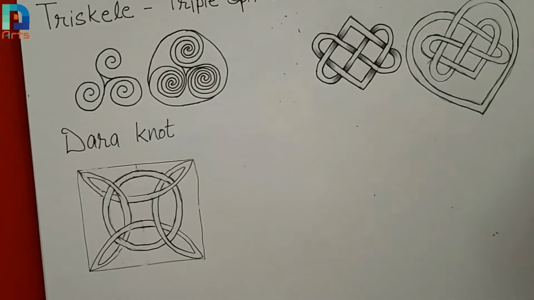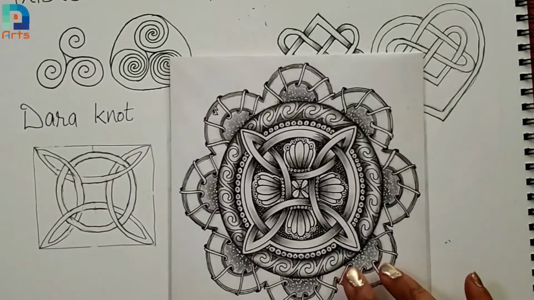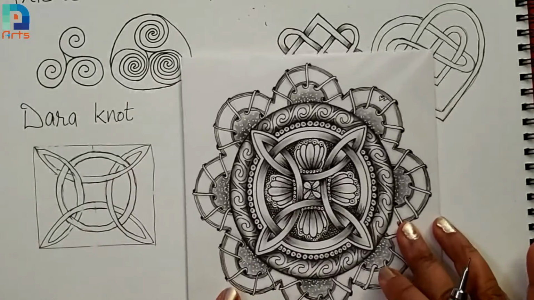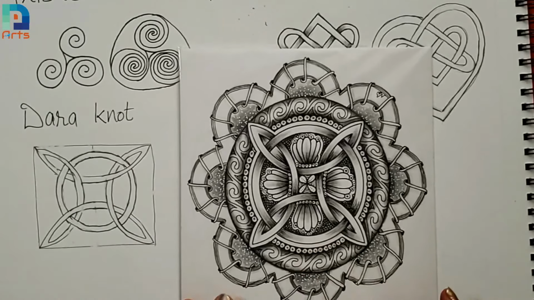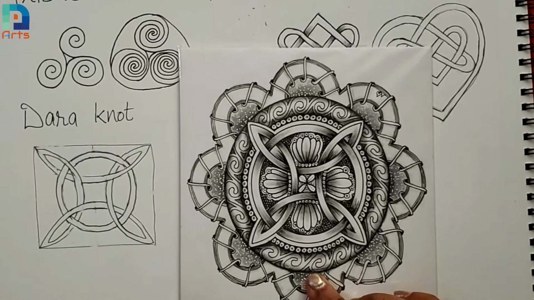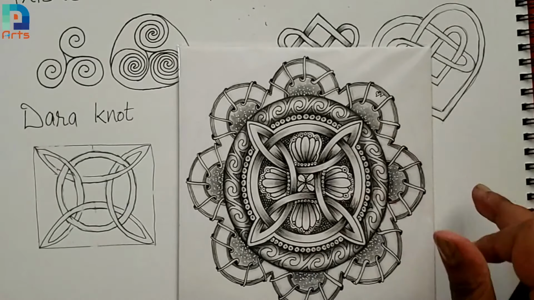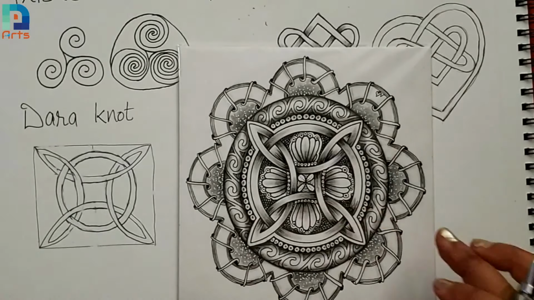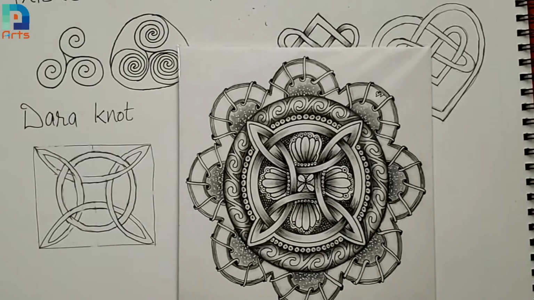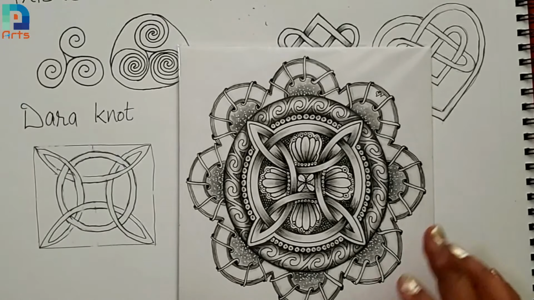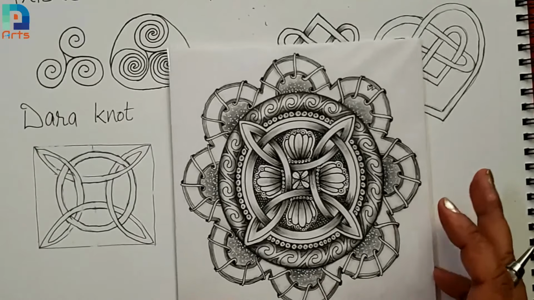And as I showed you how I have used this Dara knot in this mandala, the live session recording of this video is available, and I have used the compass in this one to draw all these arcs and circles perfectly in the right angle and to keep the symmetry perfect in the mandala. But today I am not worrying about the symmetry or the dimension. I am just taking care of the drawing part today.